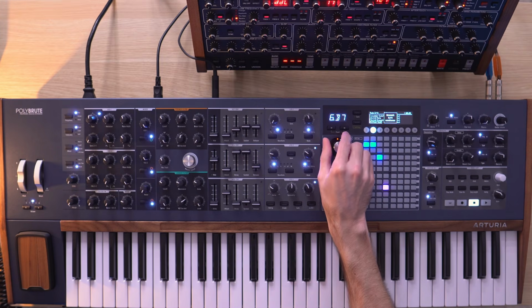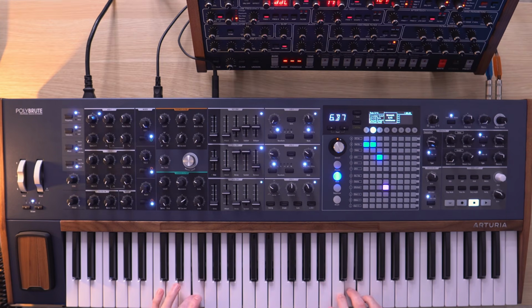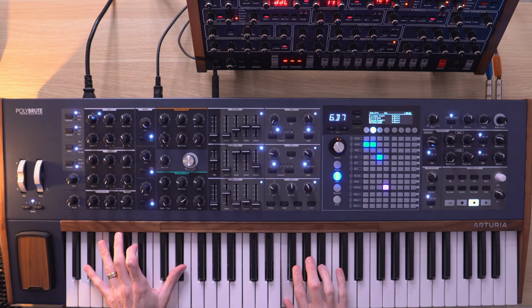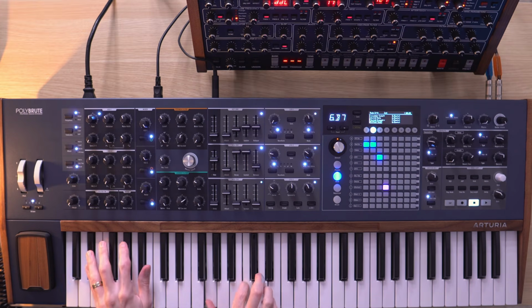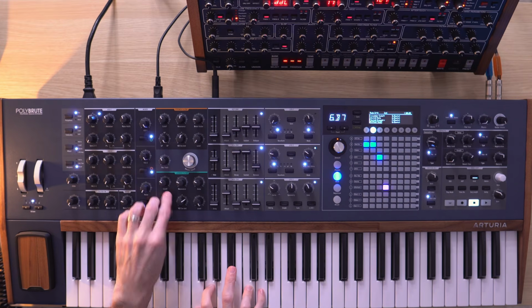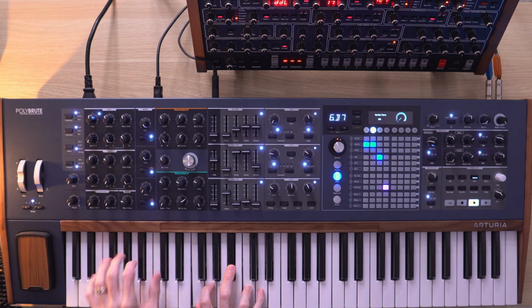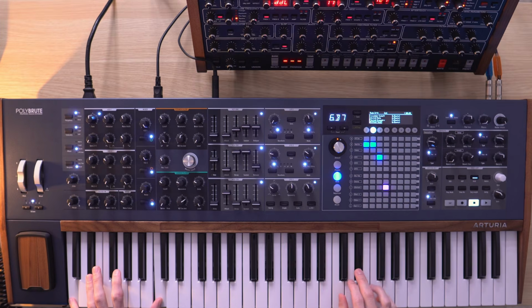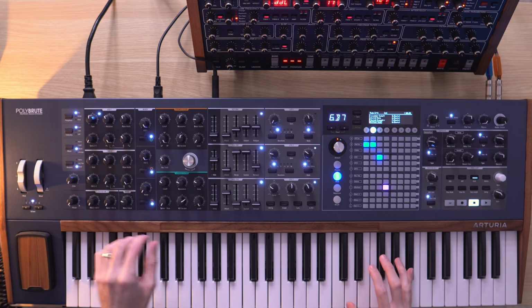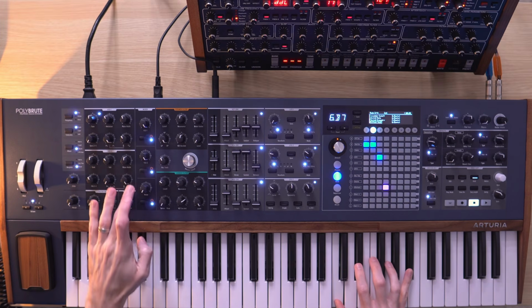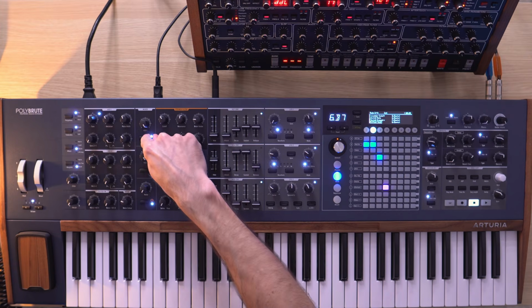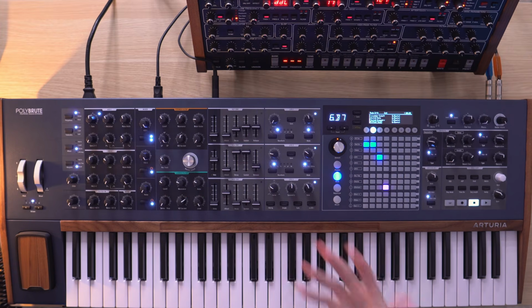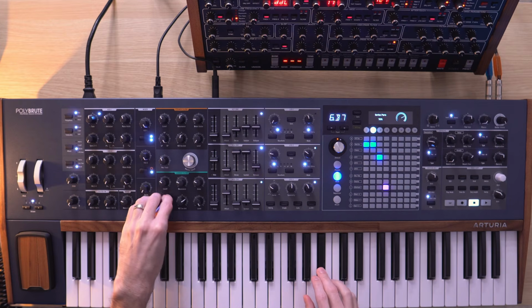I don't want it to be that extreme. I've just sent VCO1 through both filters. That changes things entirely.